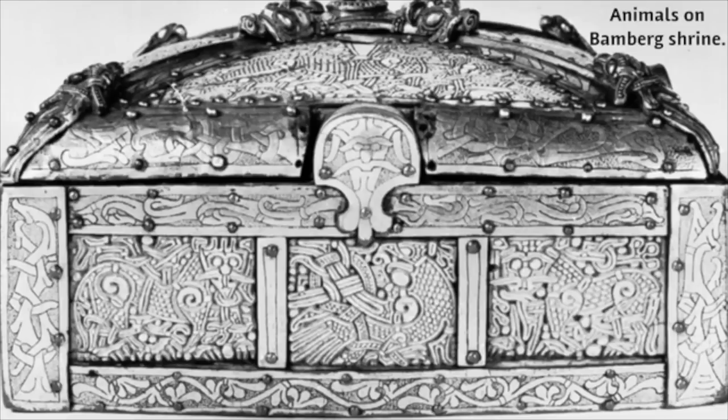So you have these two main motifs: the bird and the quadruped, the four-legged animal. Those are the two through lines, and then of course you have the gripping beast also.